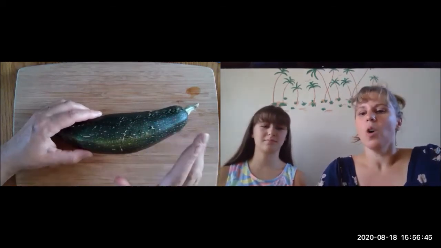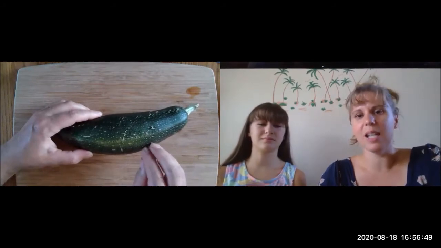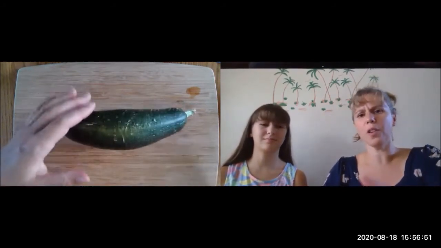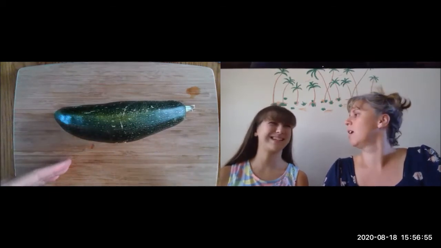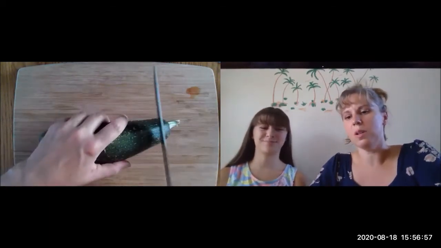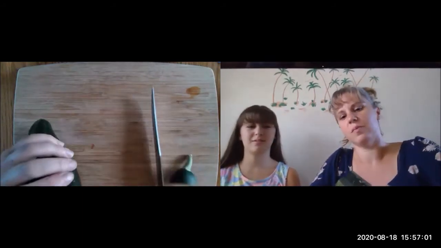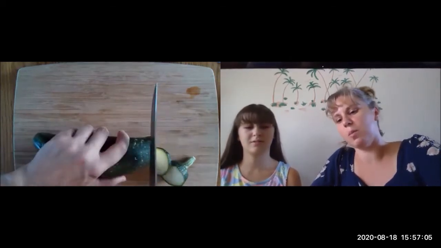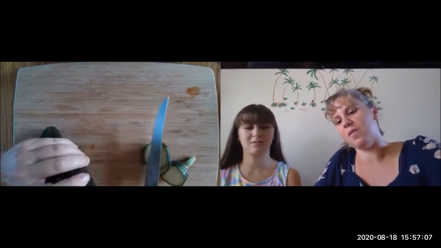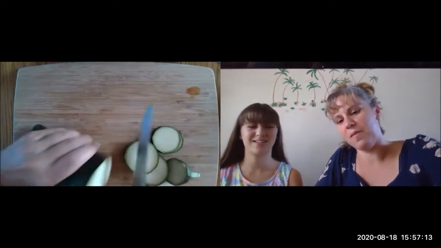So with this one, the soft center that you eat that has the seeds in it is the endocarp. Other fruits, like the olive, we don't eat the endocarp because it's the pit. But with this fruit, we do eat the endocarp because it's the center. Let's see. Oh, I didn't get a piece with the seed. Because it's a zucchini and not a cucumber, the seeds like to hide. They're just not as visible. Here we go. We're getting into them now.